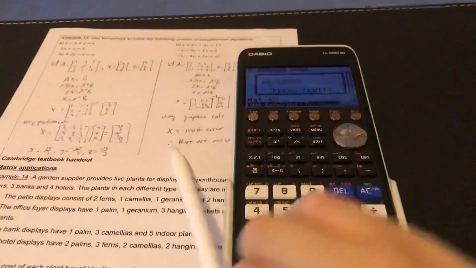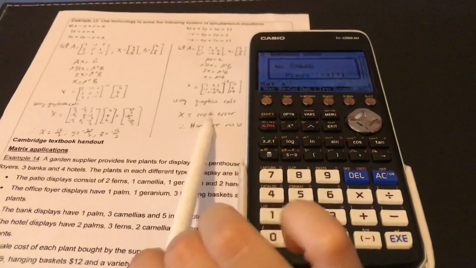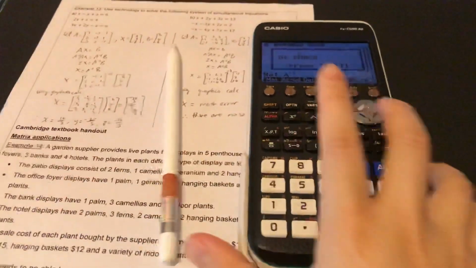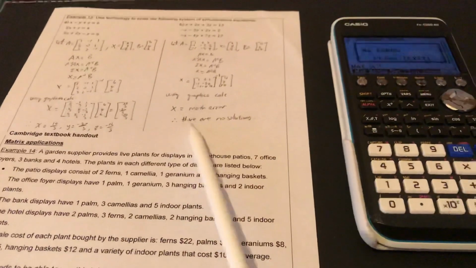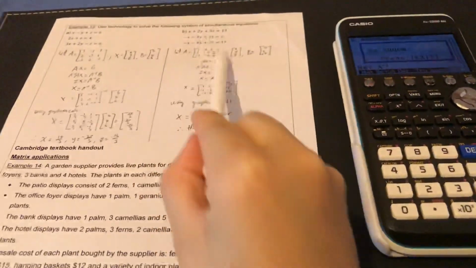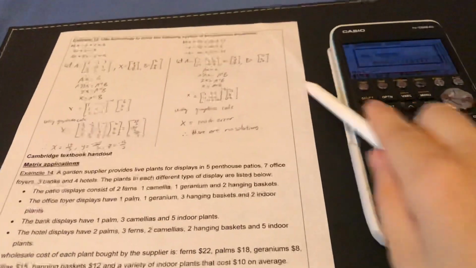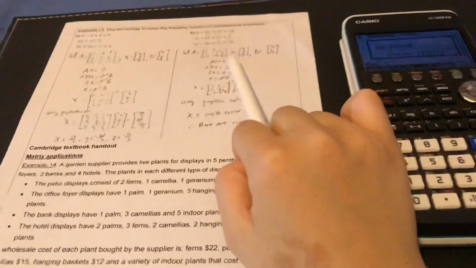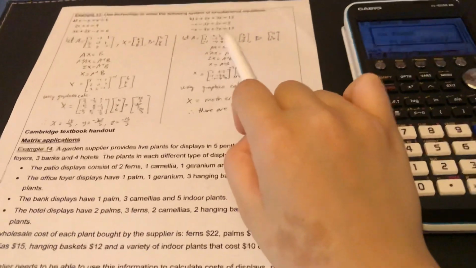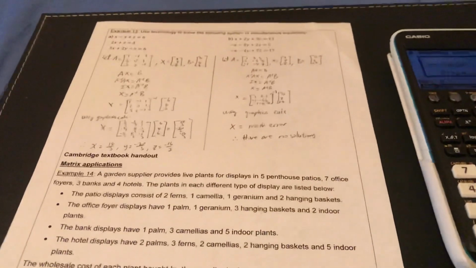So we just write using graphics calculator, A inverse gives a math error. So what that means is there are no solutions. So therefore there are no solutions to the set of simultaneous equations. And even if you try to solve these equations using substitution or elimination, you won't be able to find any solutions.